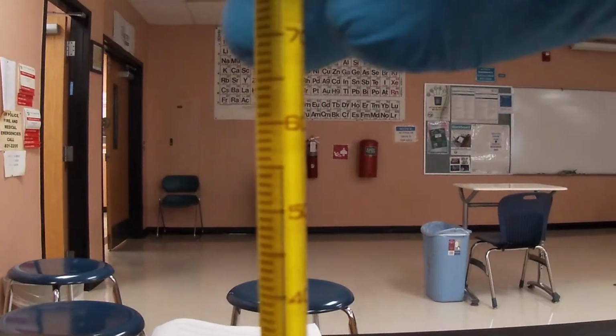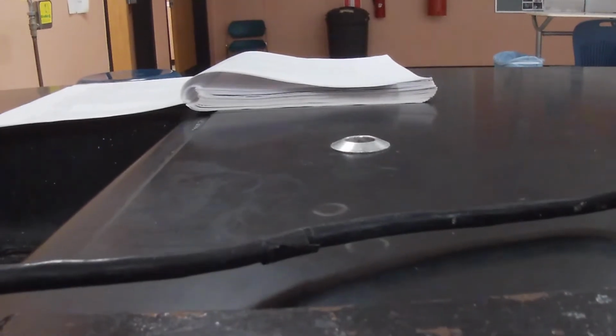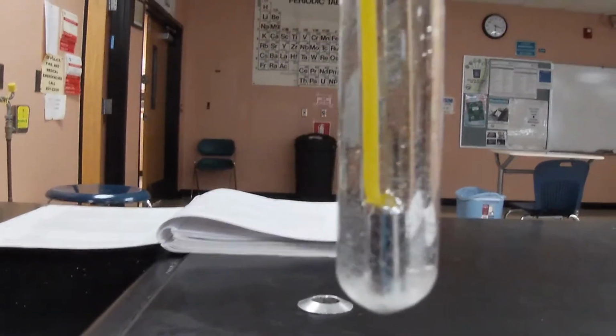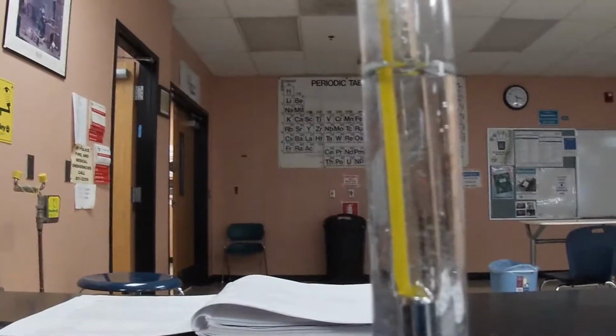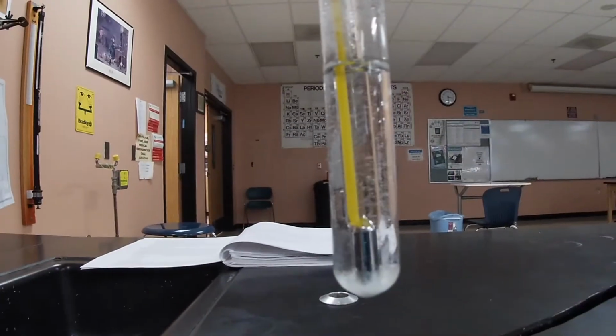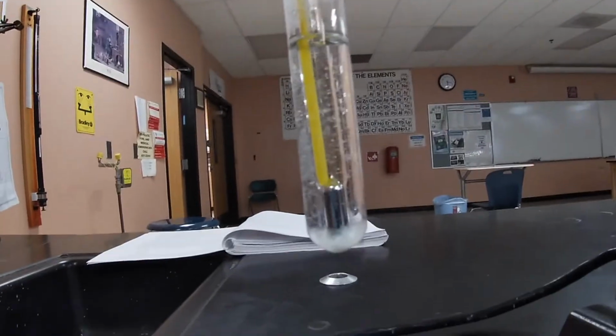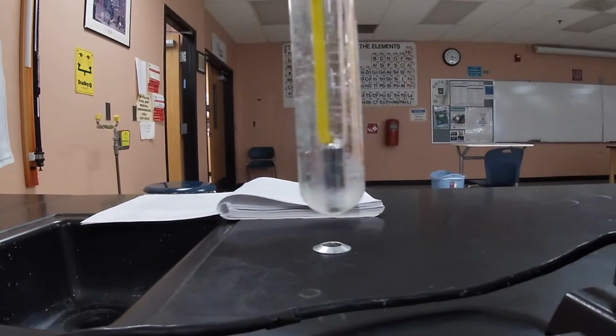Temperature's dropping. 55, and you can already see the crystal formation. So, as you can see them already forming, make sure to record that temperature, and we're good to go. Go ahead and make your plot, and then just extrapolate and extend the line back. Looks like a snow globe.